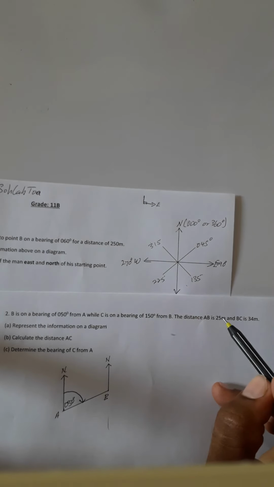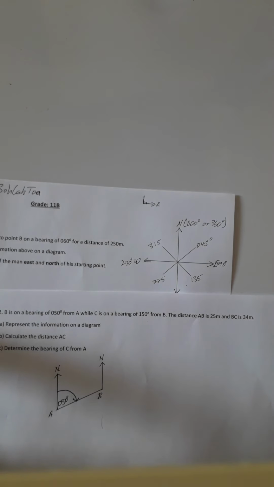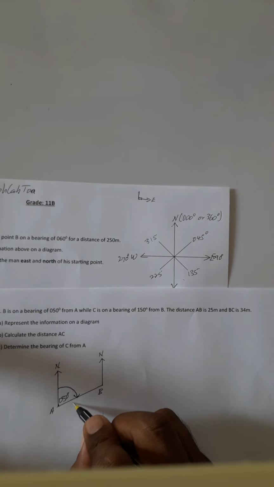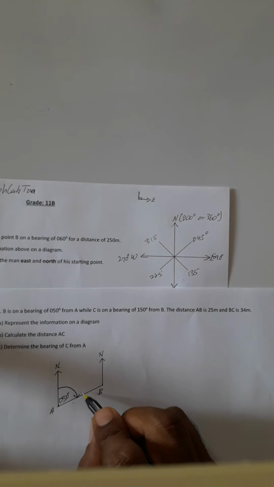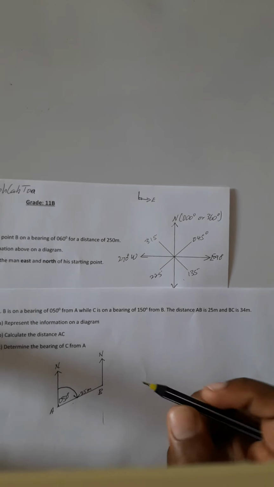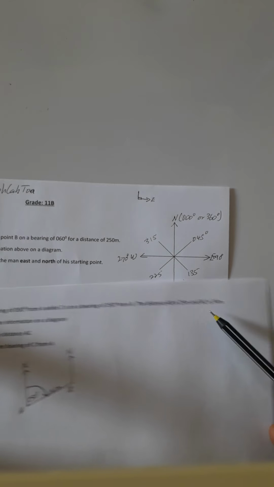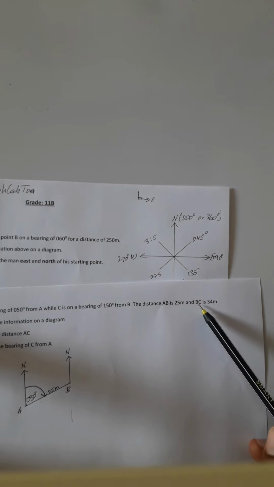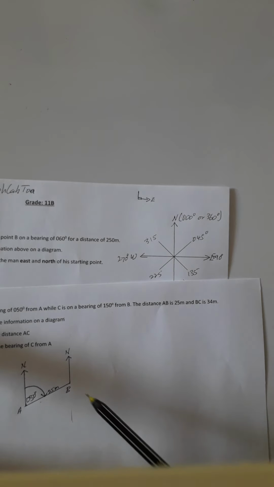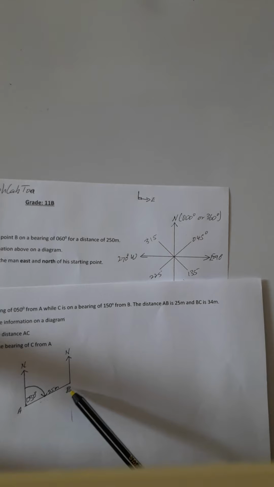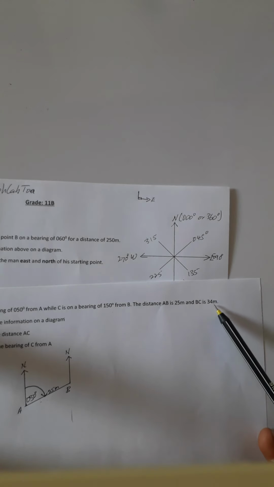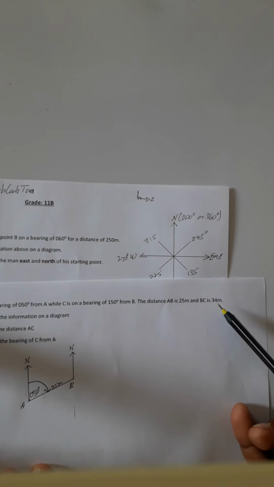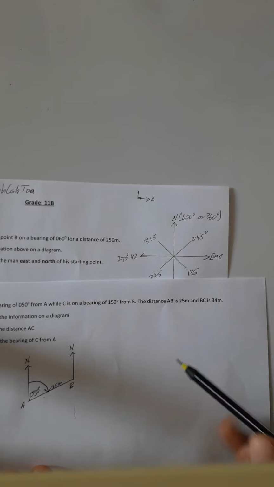And you should always look at this as well. The distance AB is 25 meters, right? So this distance here is 25. Let me write it out there. I can write it below here. 25 meters, right? And if you look at this, the distance BC is 34 meters. So what needs to happen? The length of line BC should be longer than this one. Since this is 25 meters, and we want to represent 34 meters, the line should not be smaller than this. It should be long, right? You don't have to be exact. You don't have to draw to scale.